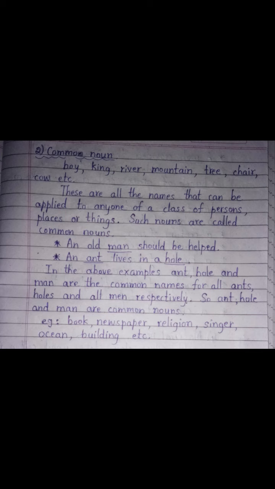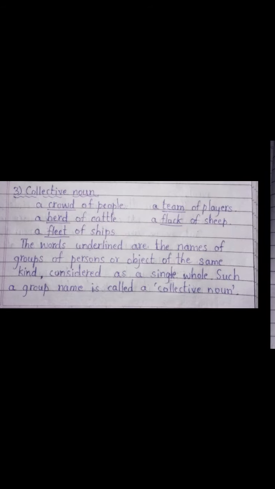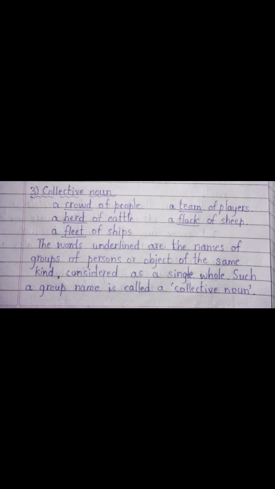A crowd of people, a herd of cattle, a fleet of ships, a team of players, a flock of sheep.